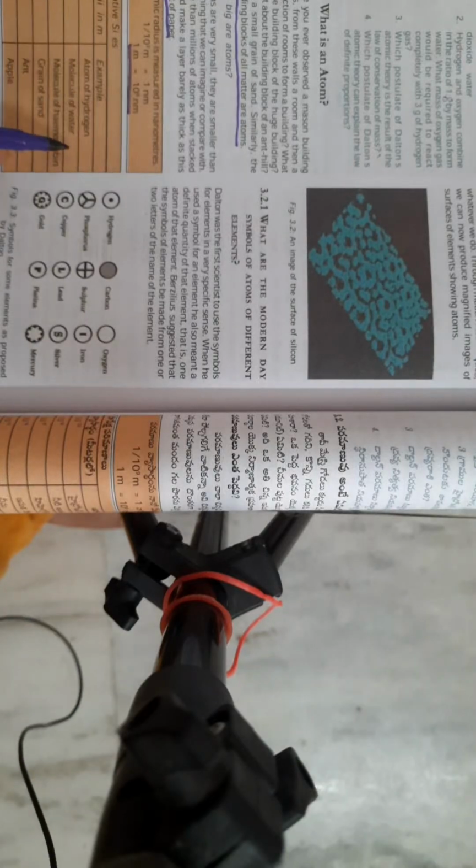Here different examples are given. Those who are interested can remember them, but from an exam point of view these are not very important. They never ask you to give the atomic radii of hydrogen, water, or a molecule of hemoglobin. You only need to explain what an atom is or how the atom radius is measured.